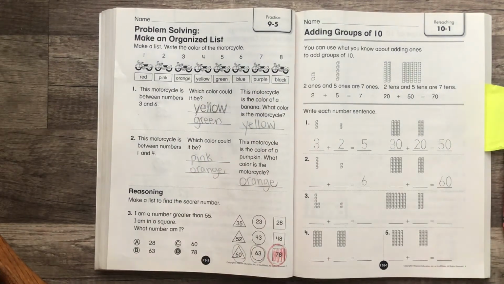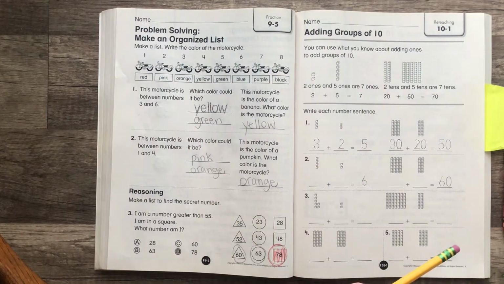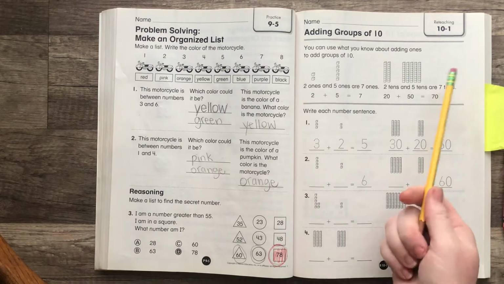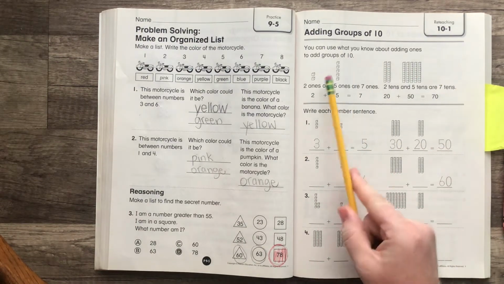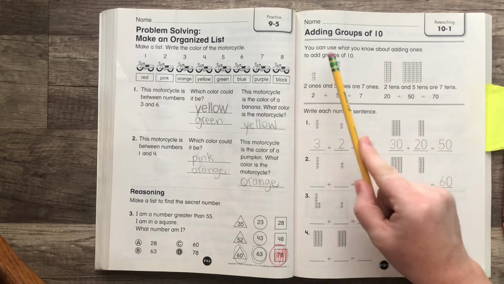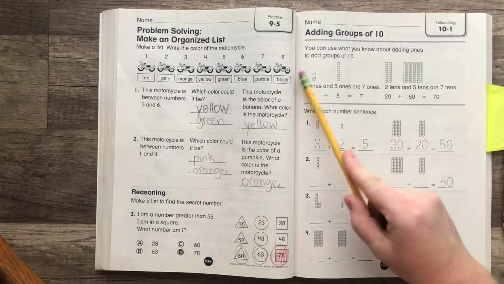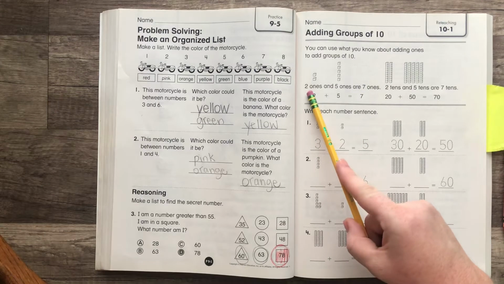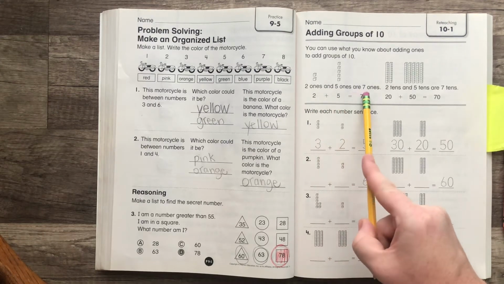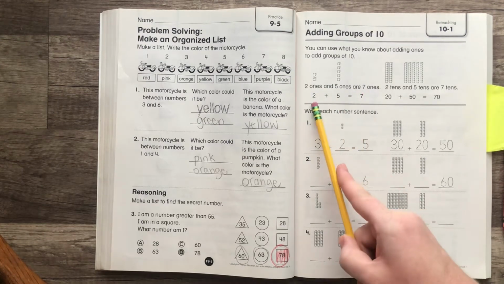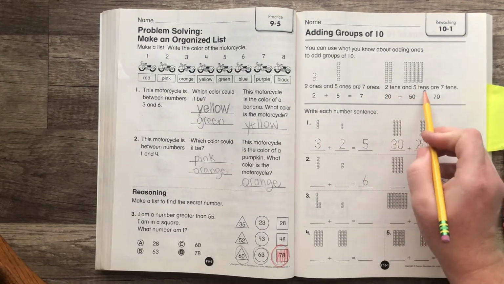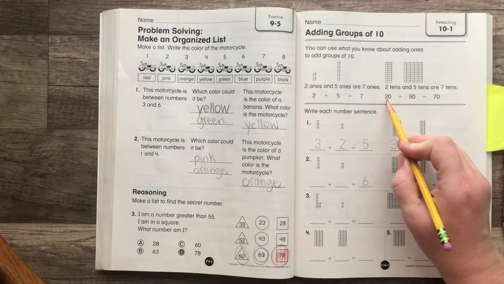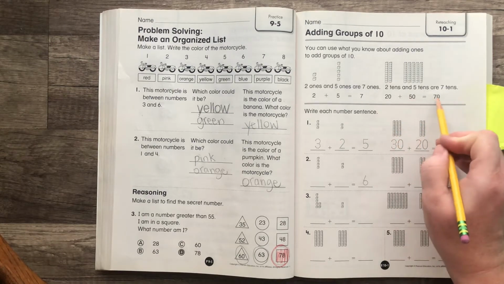Good job, my friends. Okay, now, last lesson for this week. 10-1, adding groups of 10. It says you can use what you know about adding 1s to add groups of 10. You know that 2 1s and 5 1s are 7 1s, right? 2 plus 5 equals 7. And 2 10s and 5 10s are 7 10s, or 20 plus 50 equals 70.